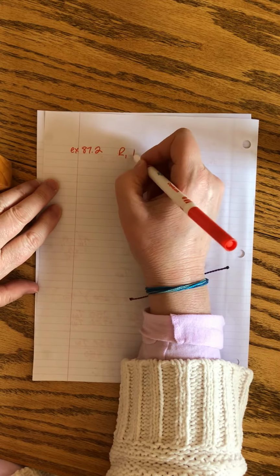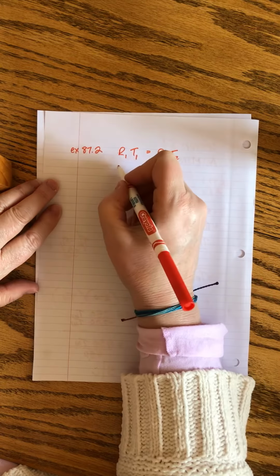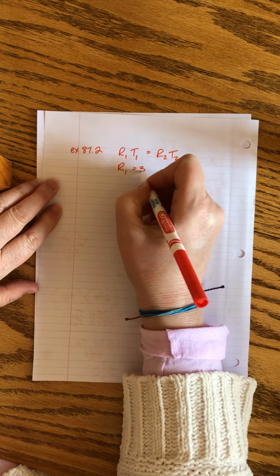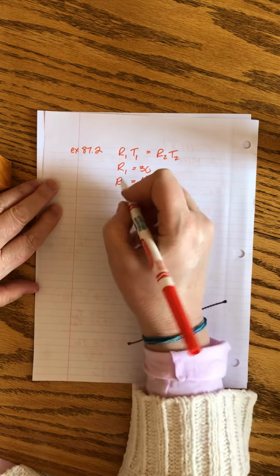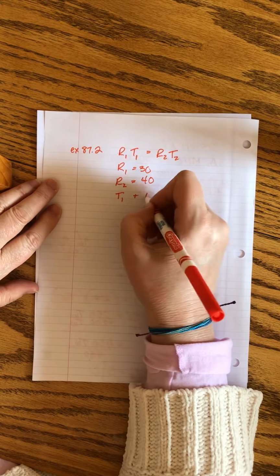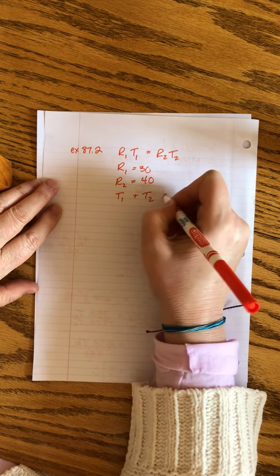But I like it because we can say R2, T2. And then we have R1 equals 30, R2 equals 40, and then we find that T1 plus T2 equals 10. And again, we're supposed to find these two. Last time I said generally I like to leave the first one here and subtract the second one. Let's just do it the other way around for fun. So I'm going to subtract T1 from both sides and get T2 equals 10 minus T1.